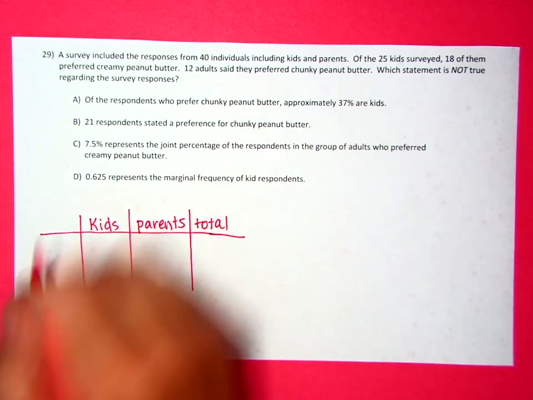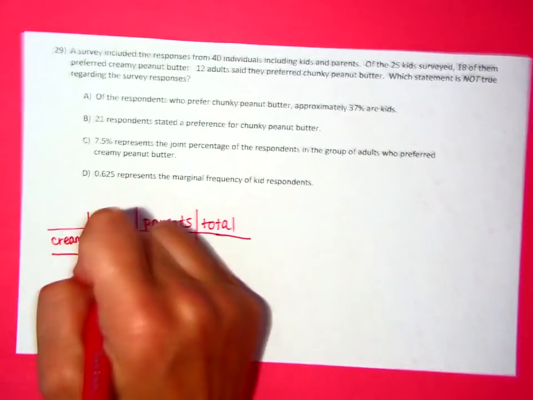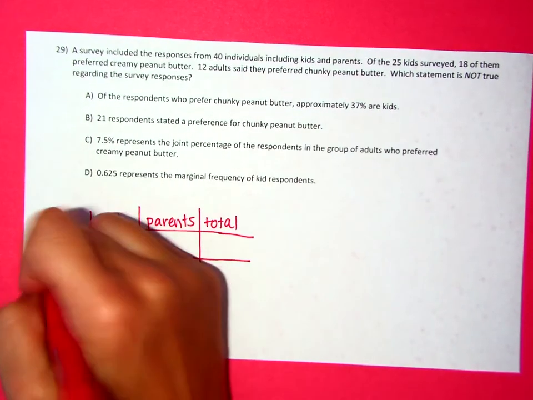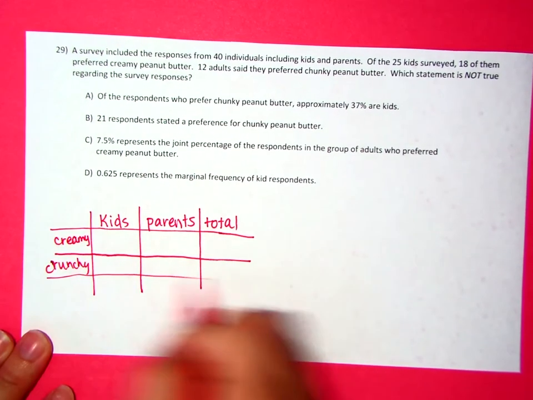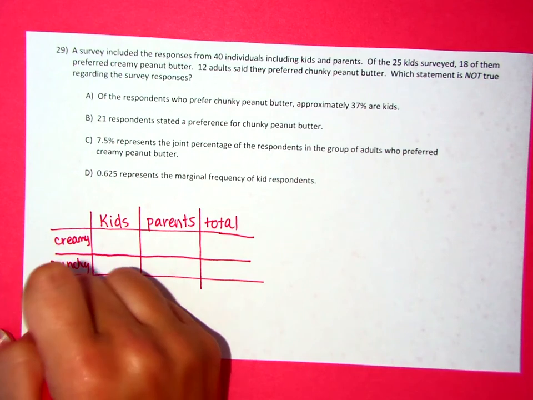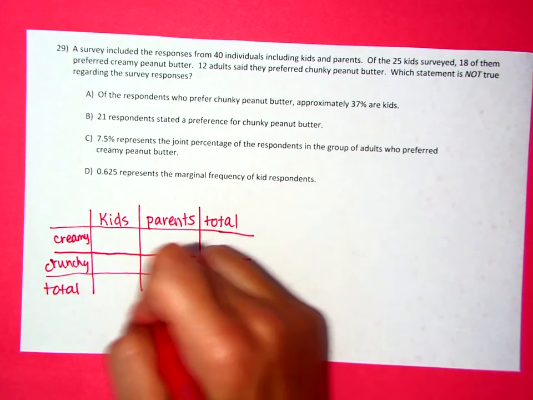Now, we also have creamy peanut butter as one item. We have crunchy. So there's where my joint frequencies could come from, but we're going to add that total column, which would create these marginal frequencies here. Now, let's get into our information.